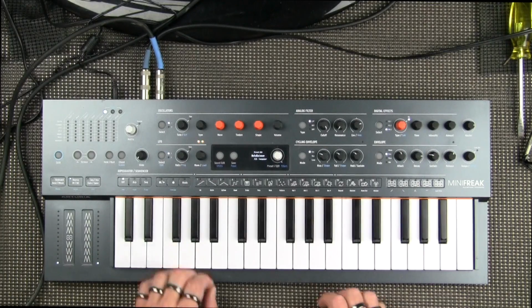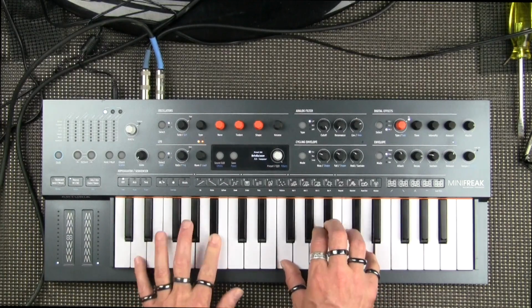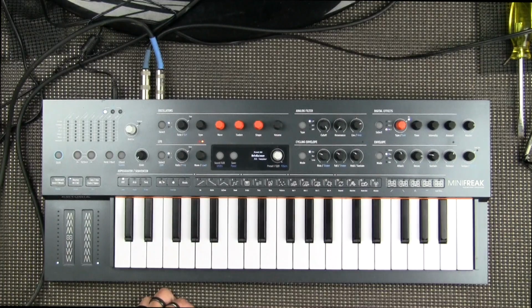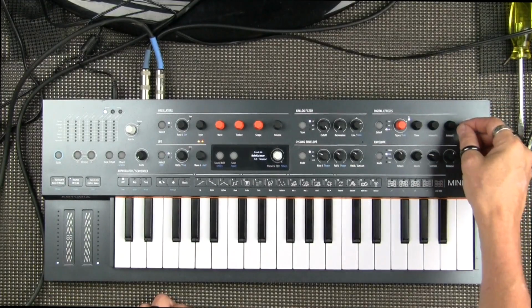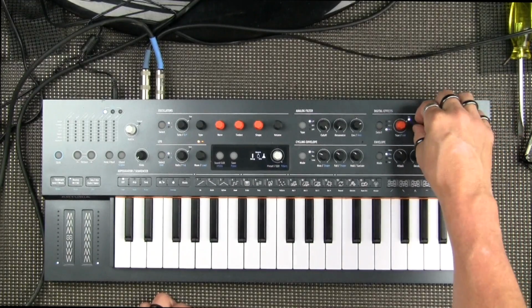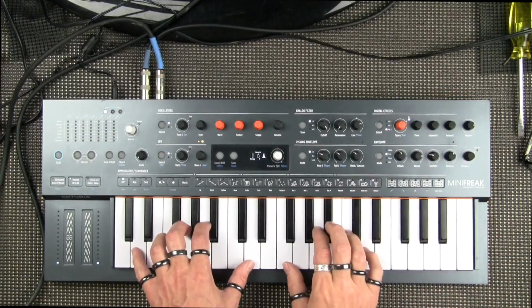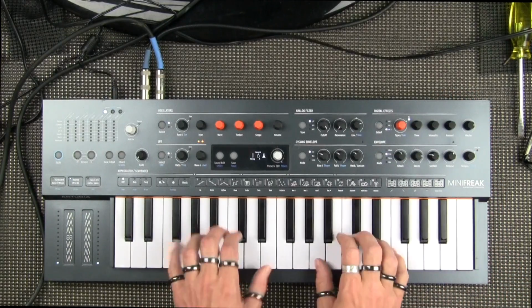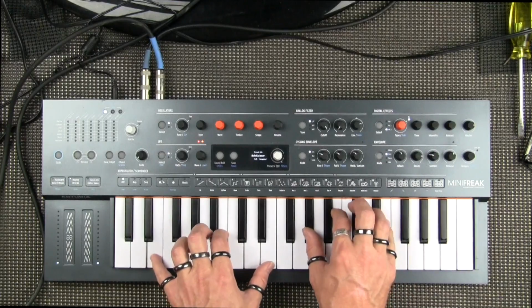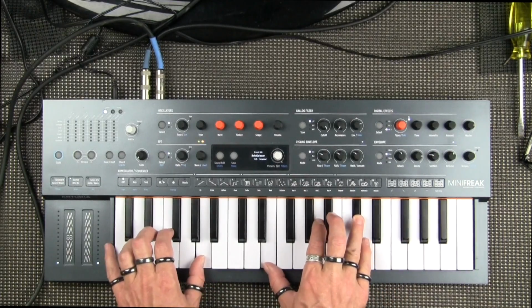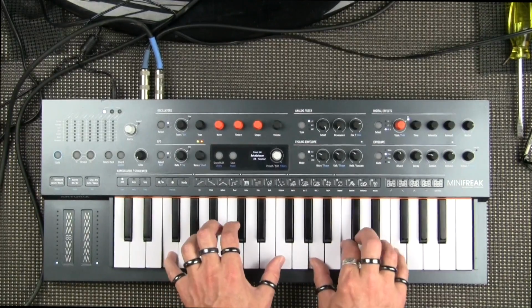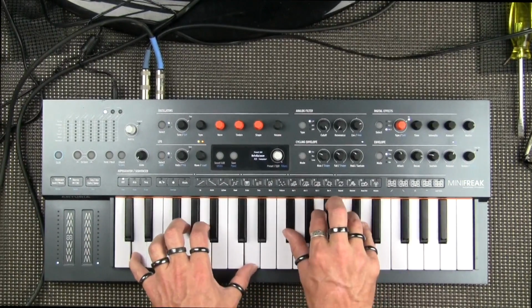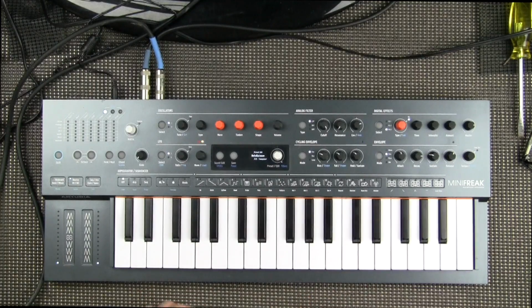That's really interesting and beautiful. Okay, and let's try this really short. Ooh, cool. That's a cool effect in itself.